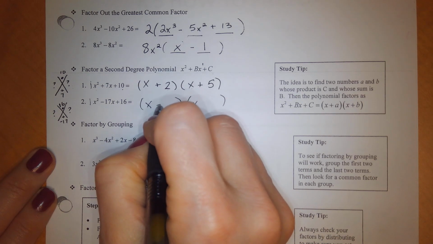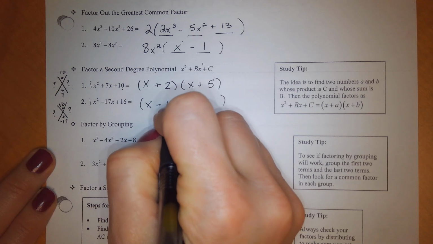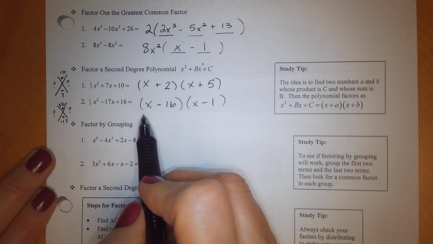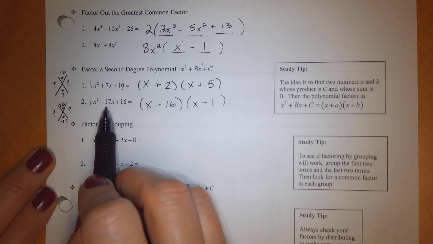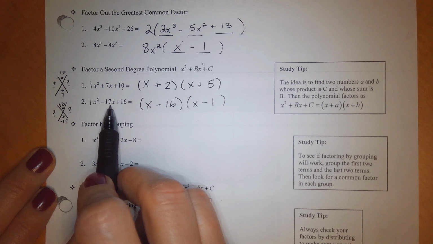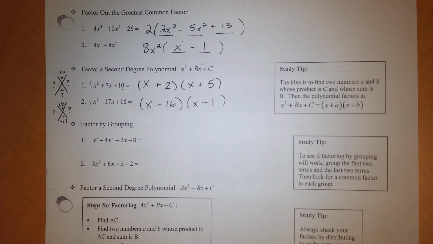The answer is going to be negative 16 and negative 1. And always check by FOILing. X times x is x squared. X times negative 1 is negative 17x, because you're adding the negative 16x in the middle. And then negative 16 times negative 1 is positive 16.